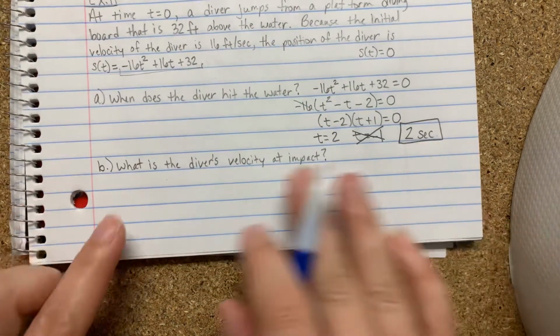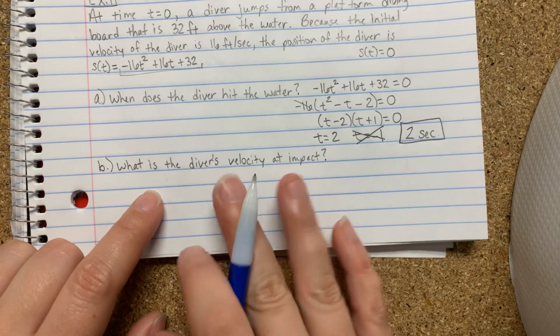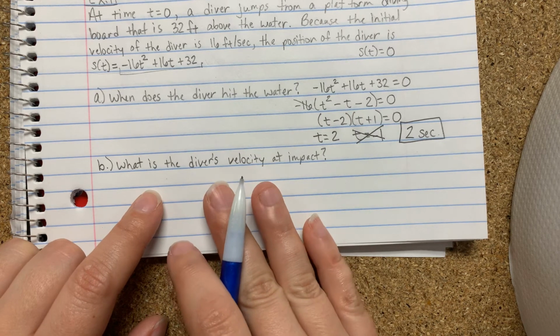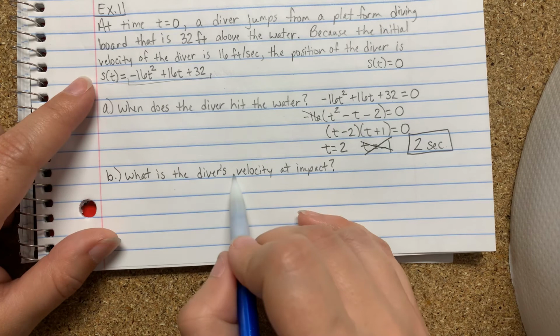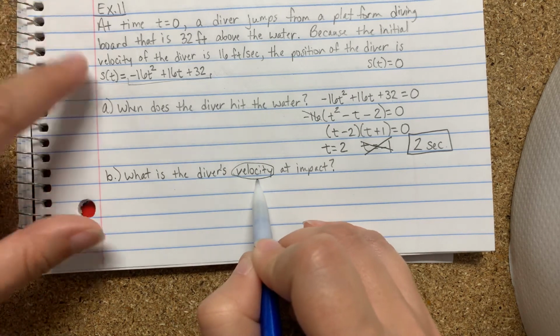The second part of this: what is the diver's velocity at impact? They've given me this position equation, so I'm going to do the derivative because velocity is the derivative of the position.